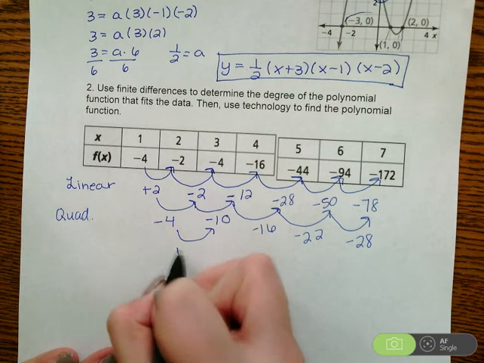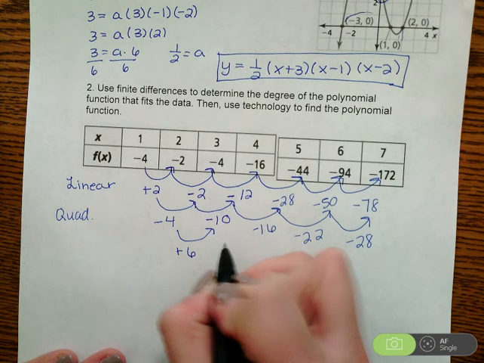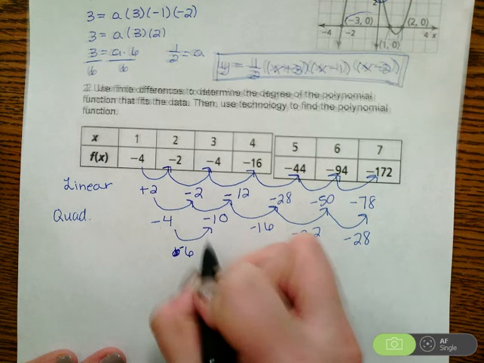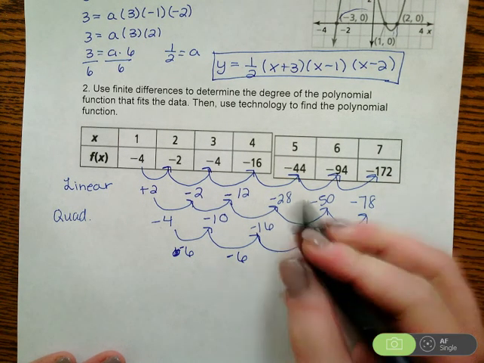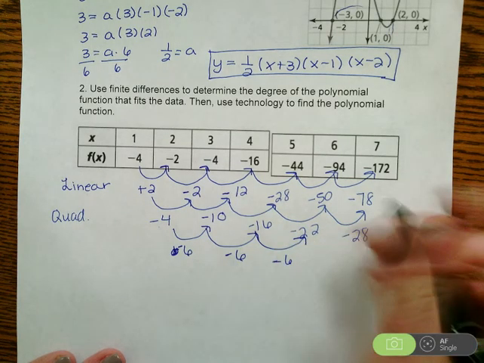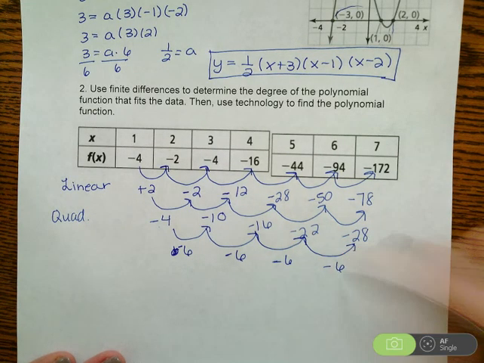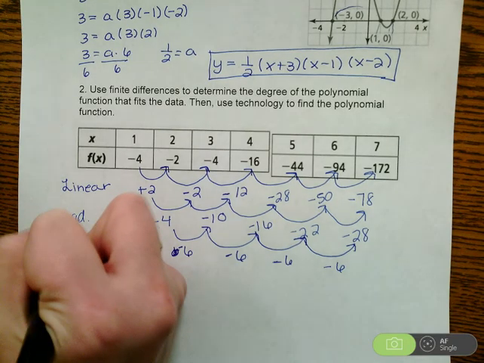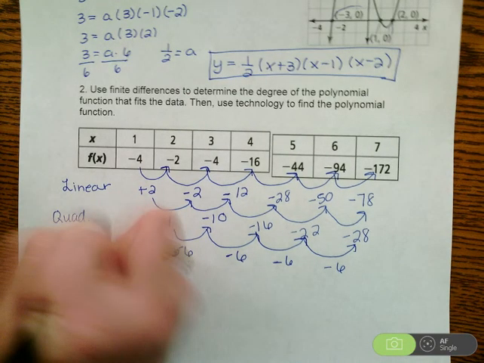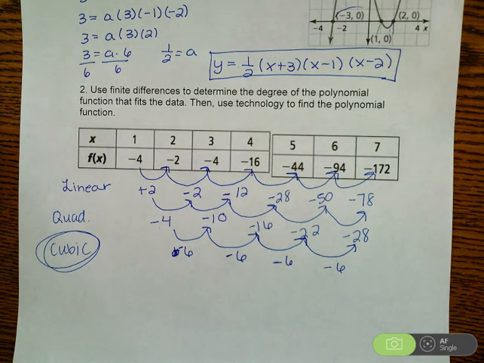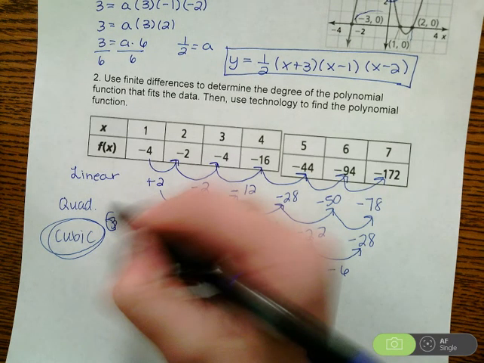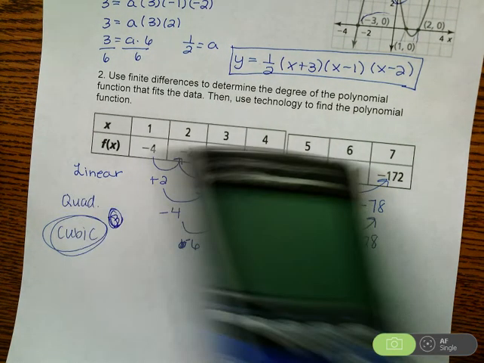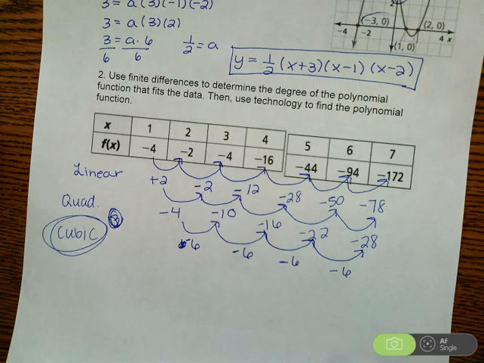-4 to -10 is a -6, sorry. -10 to -16 is a -6. -16 to -22, that's a -6. -22 to -28, that's a -6. So hey, look at that. Because those are consistent, this graph has to be cubic. So that's the first part, to determine the degree of the polynomial. The degree is 3. We know that it's a cubic graph.